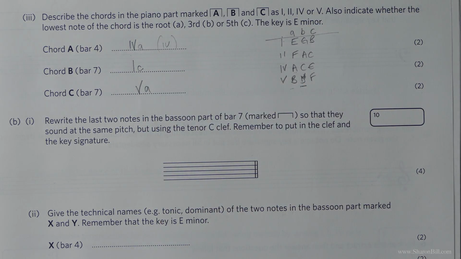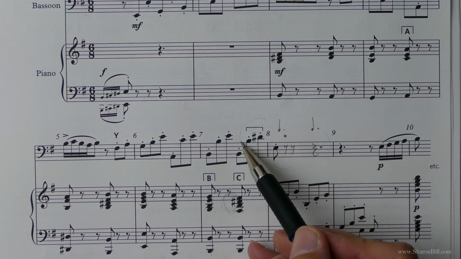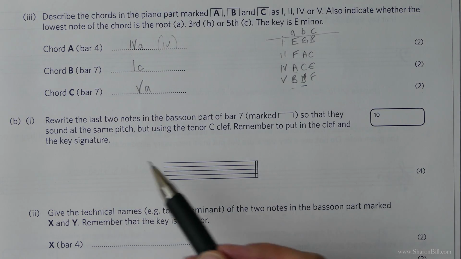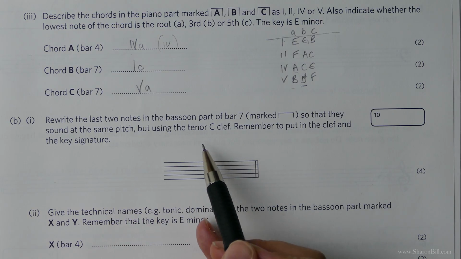Let's have a go at the next bit. So we're asked to rewrite the last two notes of the bassoon part of bar 7. They're marked with a bracket here. It's these two notes here we're after, and we need them to sound at the same pitch, so be careful you don't jump any octaves, but we need to use the tenor clef.